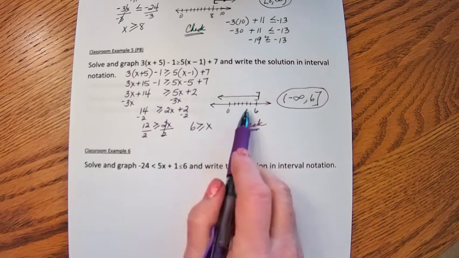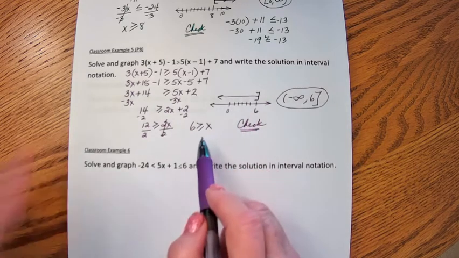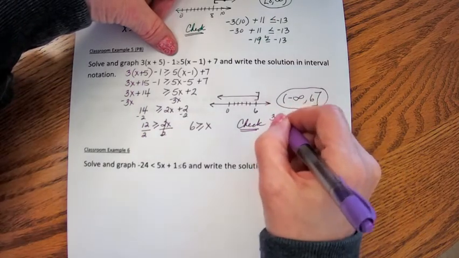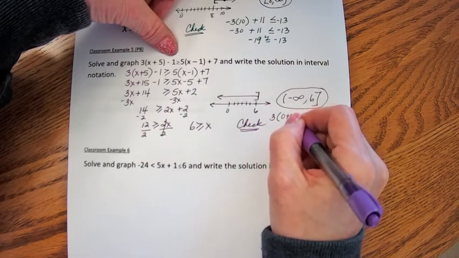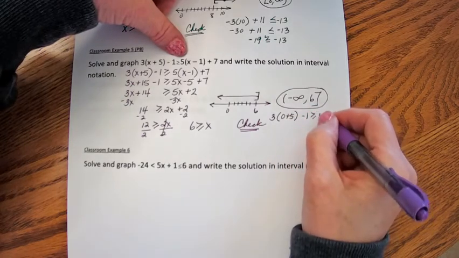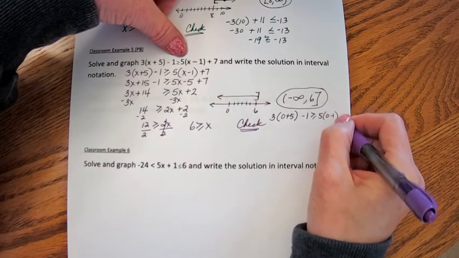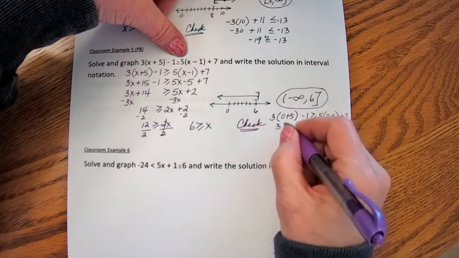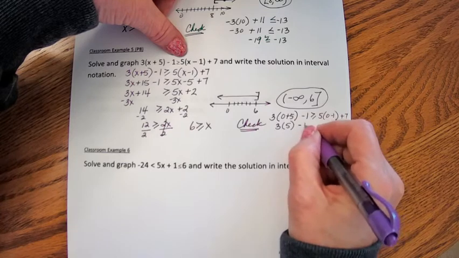If I have solved this correctly, 0 should solve my original inequality. 3 times (0 plus 5) minus 1 should be greater than or equal to 5 times (0 minus 1) plus 7. 0 plus 5 is 5.